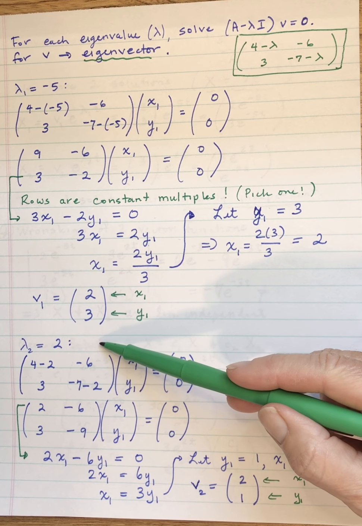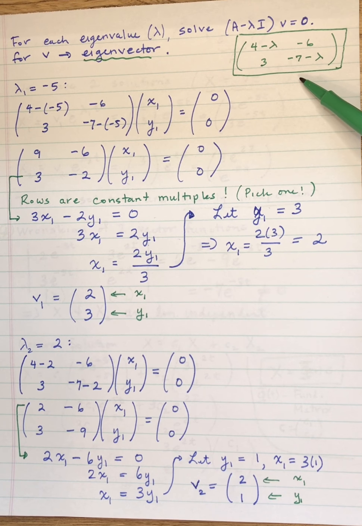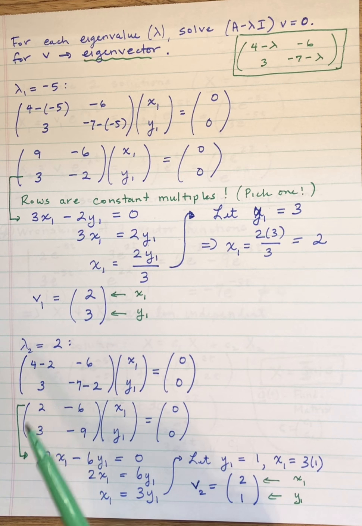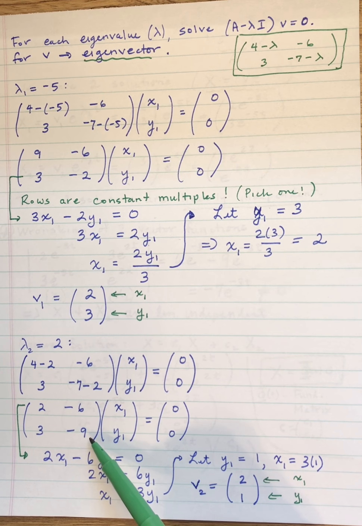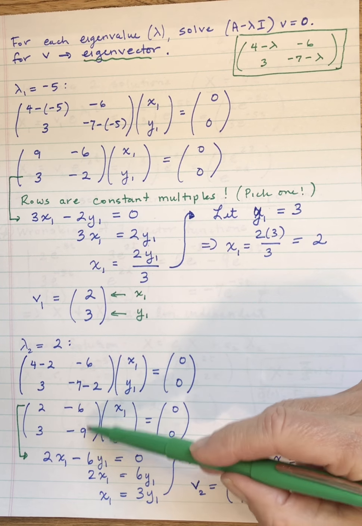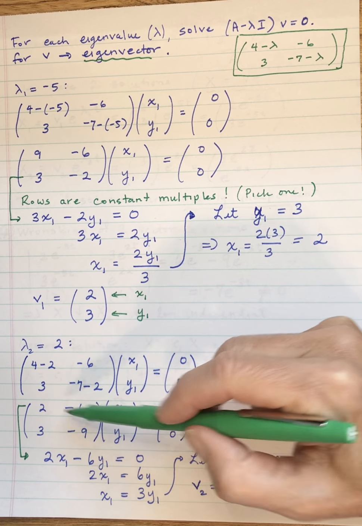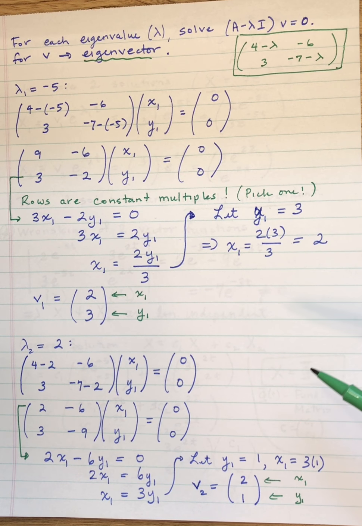Now we do the same thing for the other eigenvalue, 2. Again, here's my matrix A minus lambda I. I replace the lambda with 2, so I get this expression: 4 minus 2 gives me 2, and -7 minus 2 gives me -9. Again, these two rows are just constant multiples of one another, so just pick one of the equations.